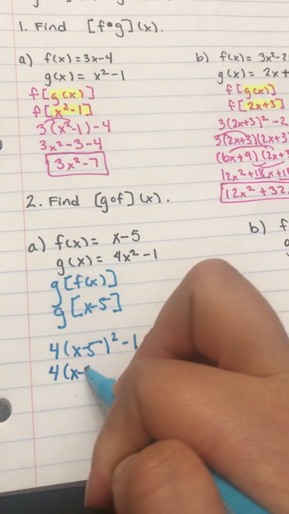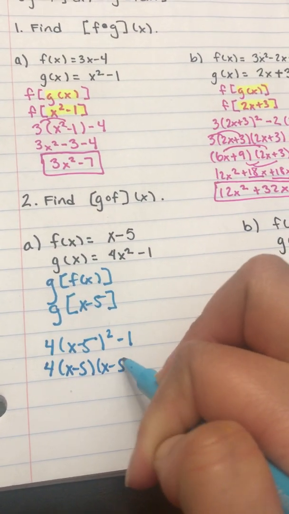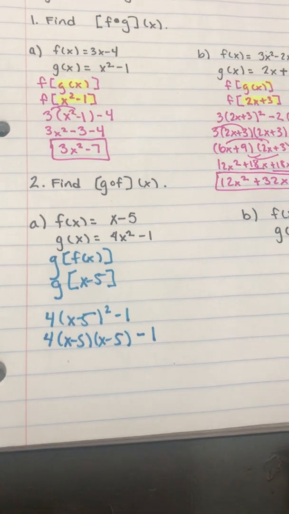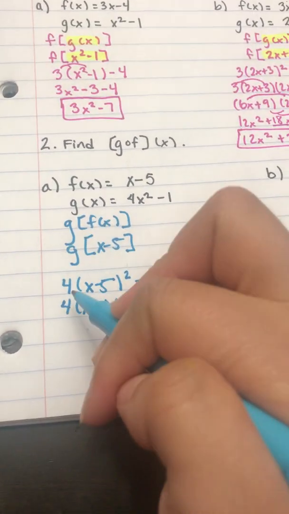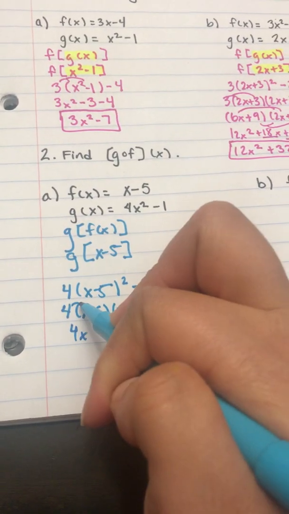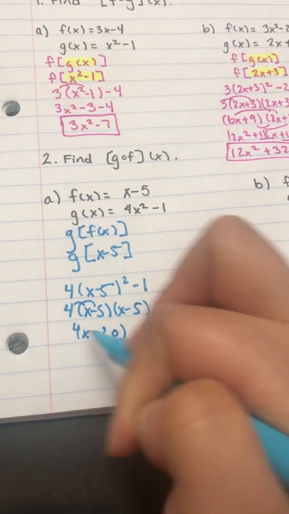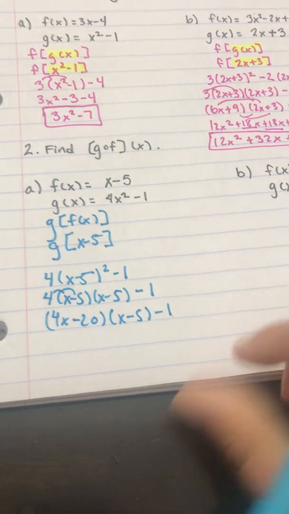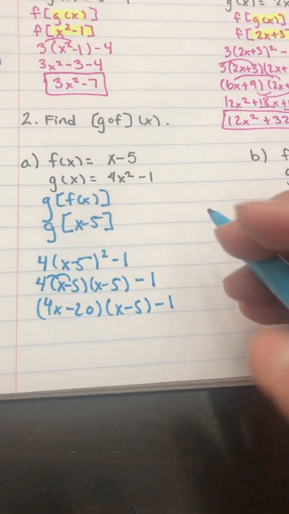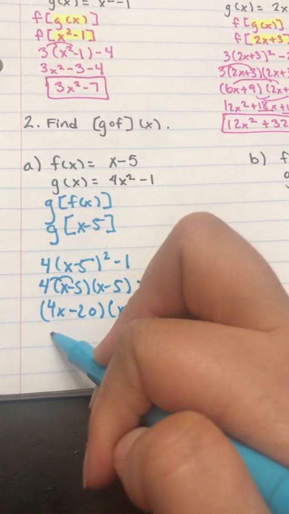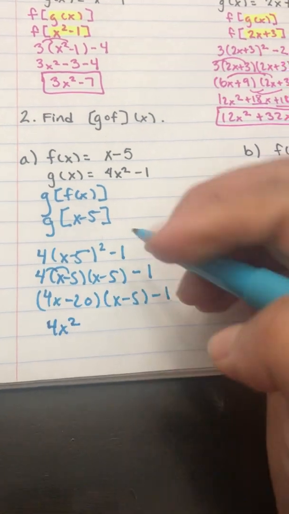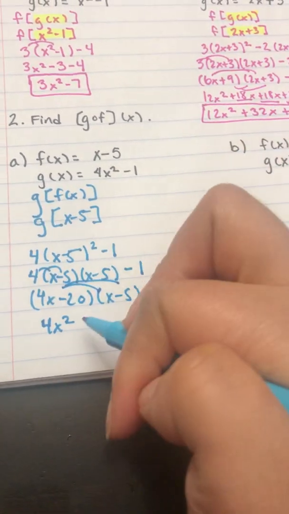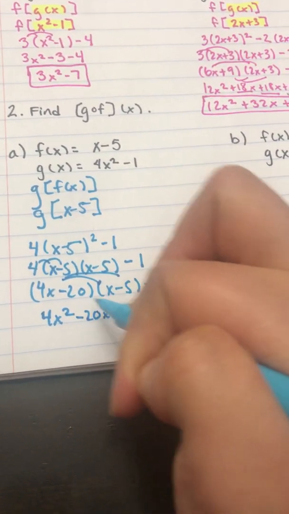Now I'm going to expand my squared. And then I can multiply from left to right. So 4x minus 20 becomes its new parentheses. And I'll continue to distribute now. So 4x times x is 4x squared. 4x times negative 5 is negative 20x.